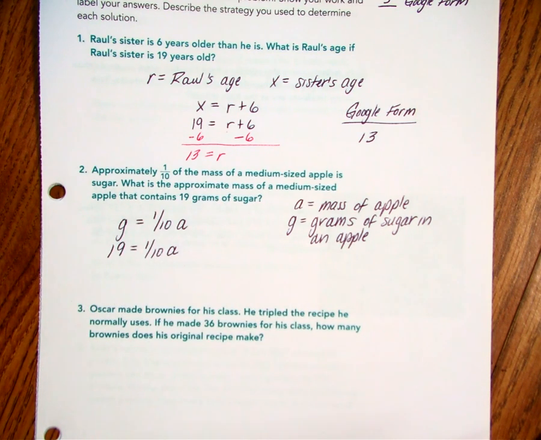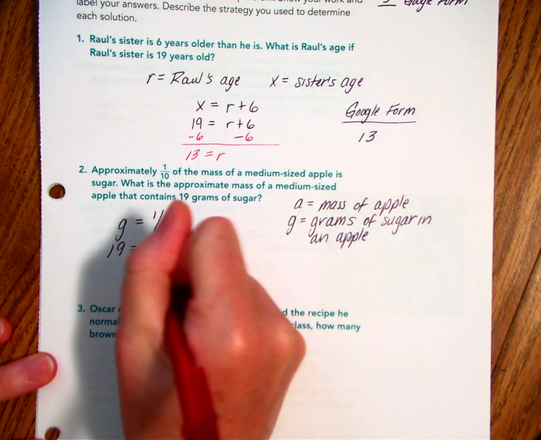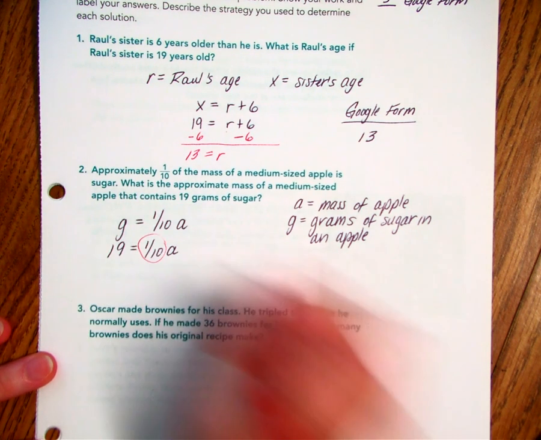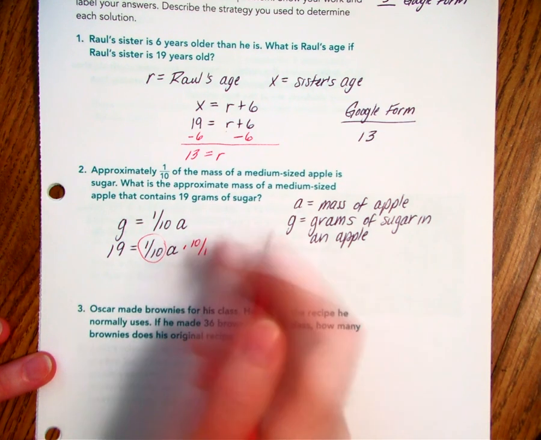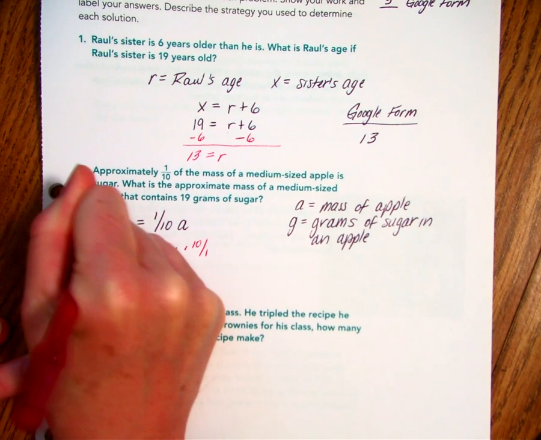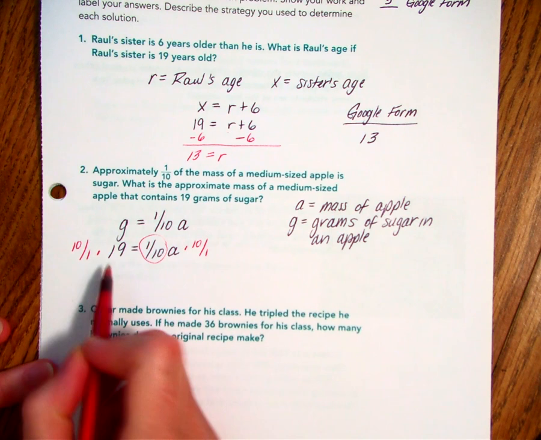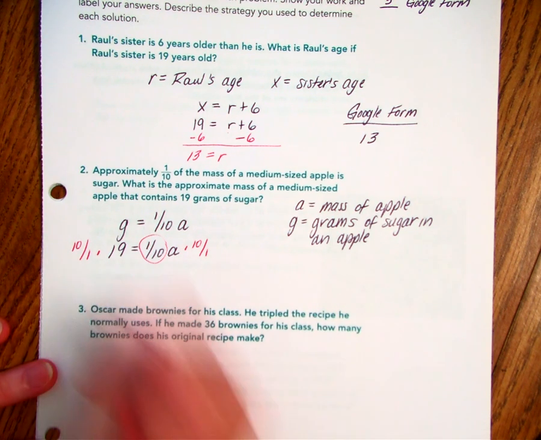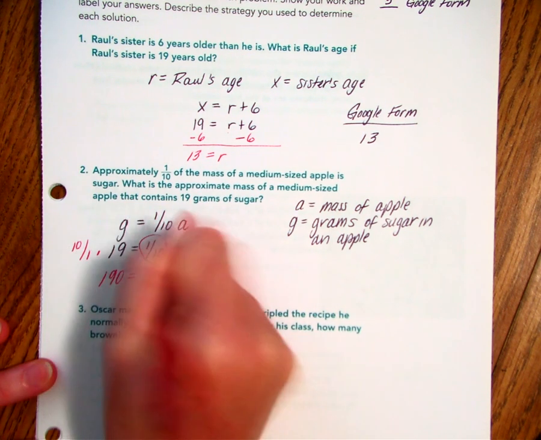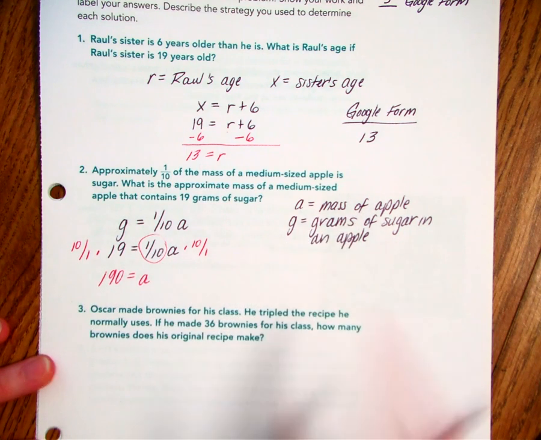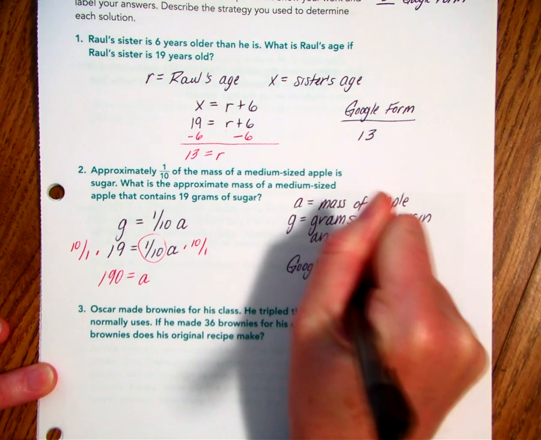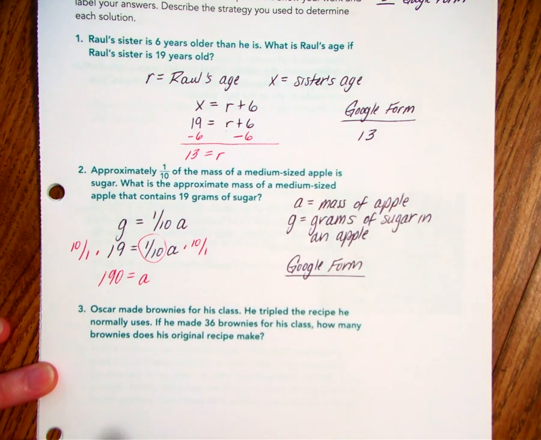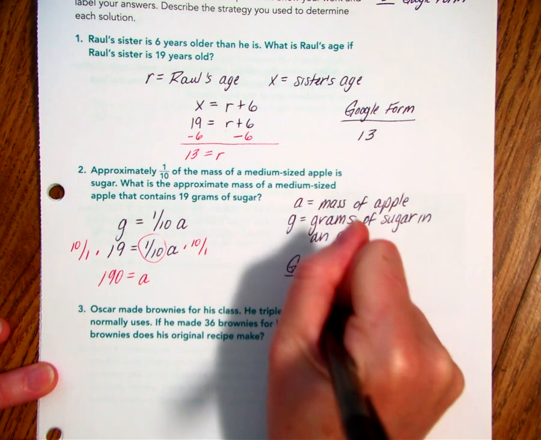So now I need to isolate the variable. I have a fractional coefficient. We studied these last week. I can multiply by 10 over 1 on this side to create 1, which means I can multiply by 10 over 1 on that side. By doing so, I've got basically 10 times 19, which is 190. 190 will equal A. A represents the mass of the apple. What would this be in your Google form? On your Google form, I would want you to type in only 190.